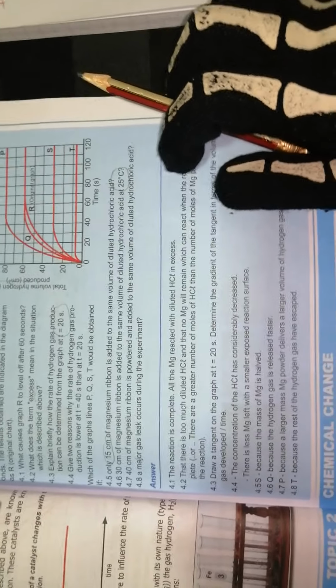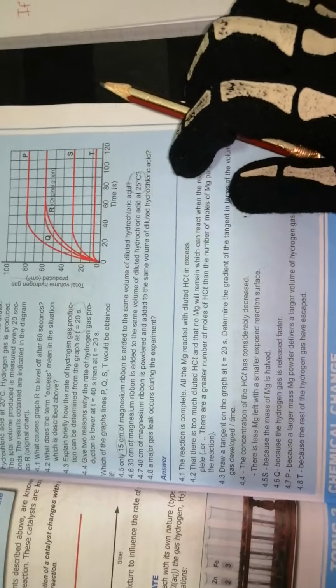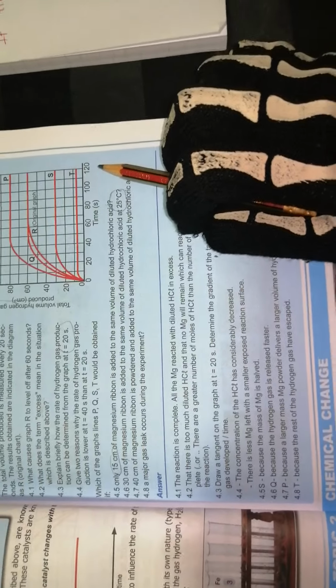Now we know if you increase temperature, reaction rate increases, but since it's only 5 degrees, it's not going to increase that much. So if you're looking for a graph that describes an increase but not that much increase, it will probably be Q, because Q is higher than R, but it's not that much higher because you only increased it by 5 degrees. You didn't double it or triple it or anything that is very substantial.